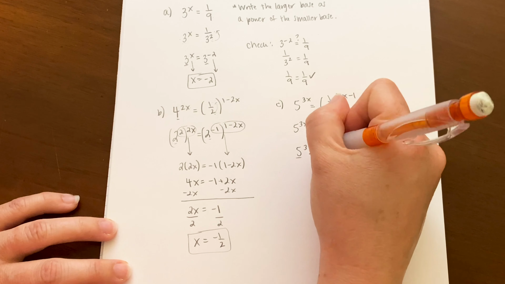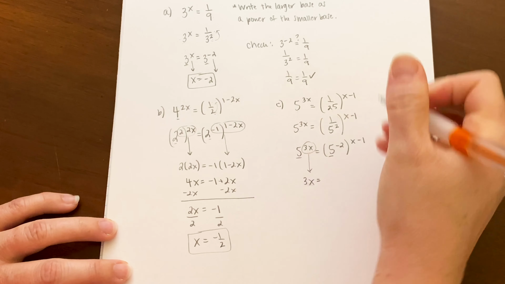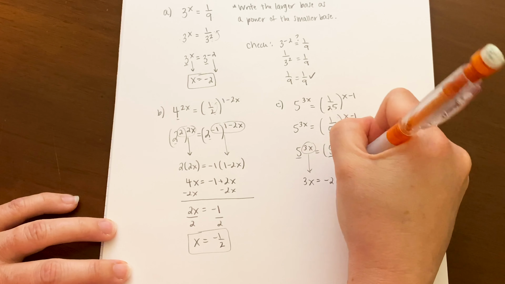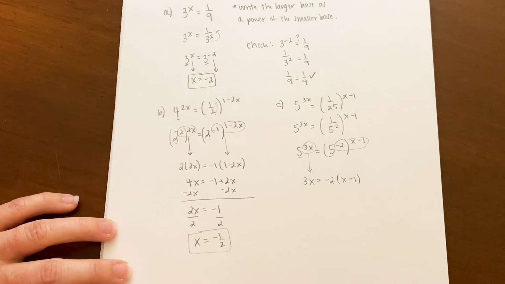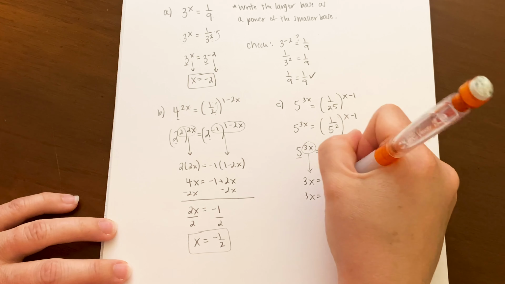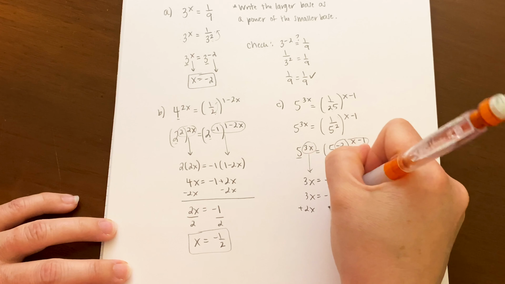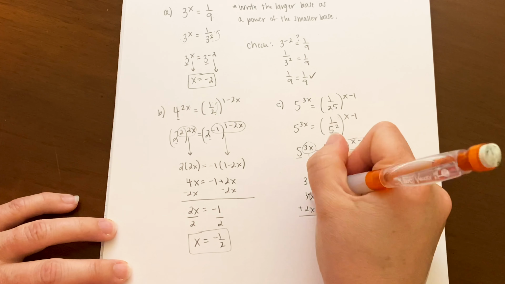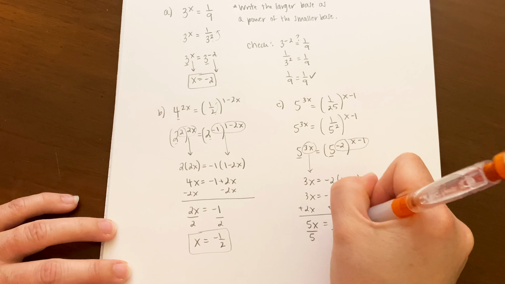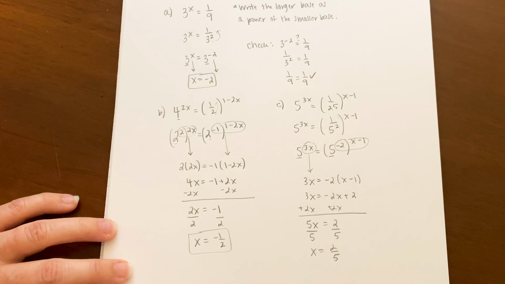So I'm just bringing down the exponents. 3x. Here I have a power to a power, so I'm going to multiply negative 2 times x minus 1. So 3x, here I'm going to distribute negative 2x plus 2, add 2x to both sides. 3x plus 2x gives me 5x. 5x equals 2, divide by 5, and x equals 2/5.